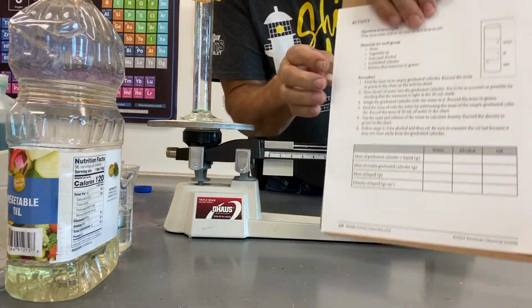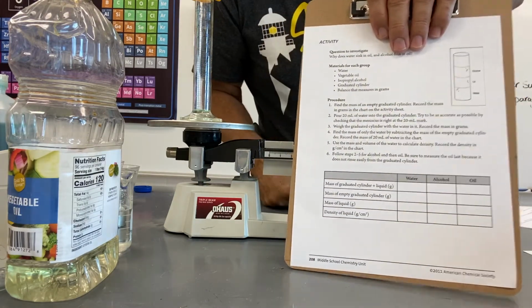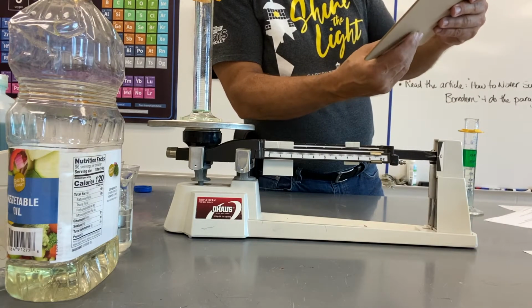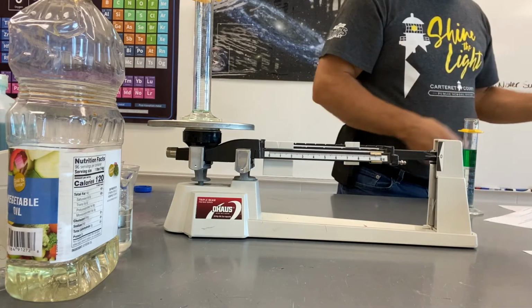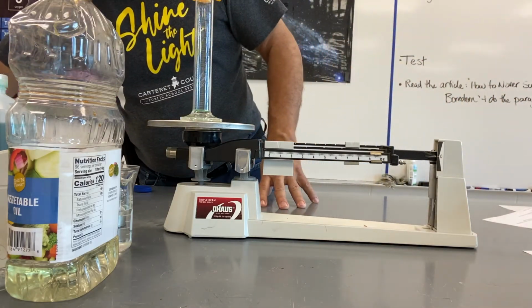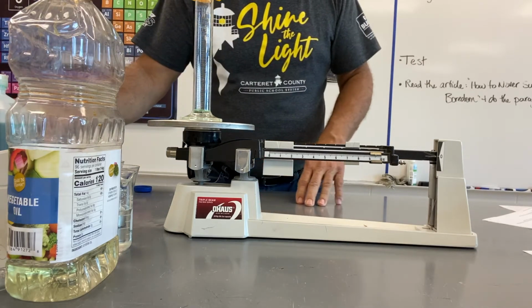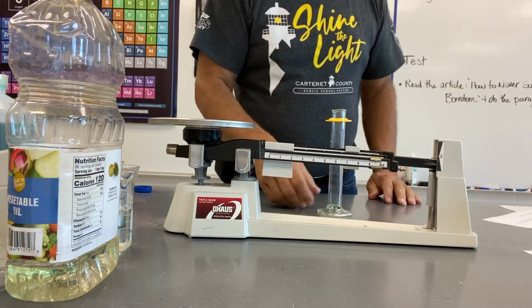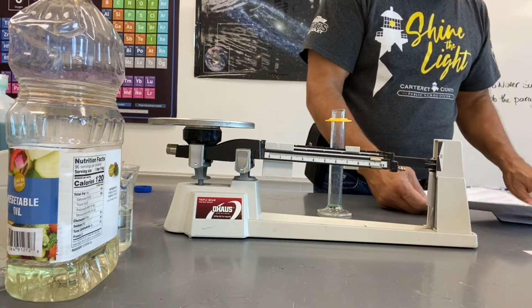So again, that is down here on our activity sheet, the table down here, this is what we're going to be filling out. So mass of the empty graduated cylinder, we need to write that down. Moving on now. Dump out some liquids here out of my graduated cylinder. All right, so we're keeping that measurement because we're going to need to be subtracting that measurement.